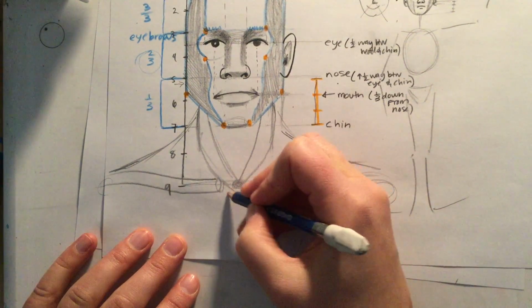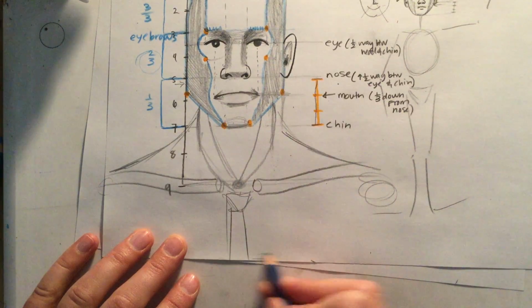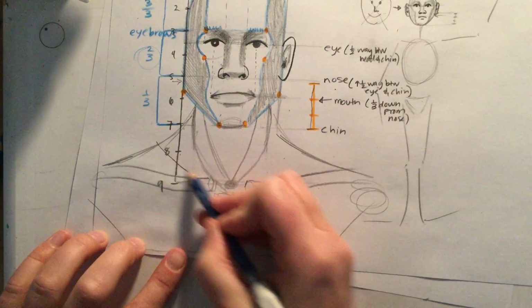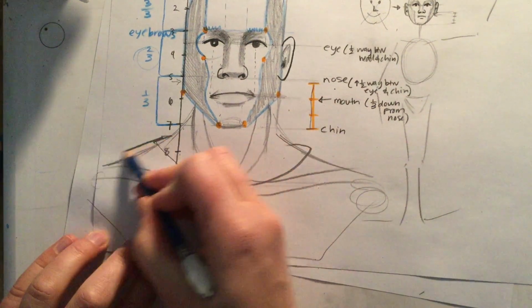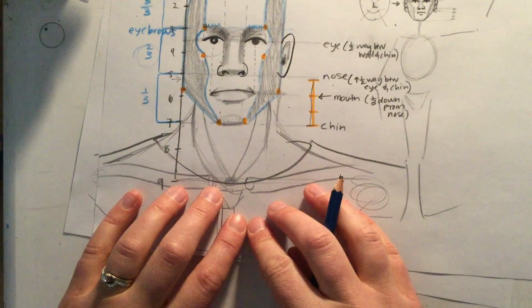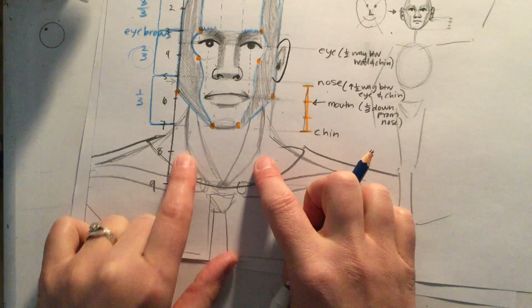Okay, and then of course I have my sternum bone here that comes down, and then I have my pecs that come out if I start to put muscles on things, right? I might have a shirt that overlays some of it. So I might not see all of this if I'm clothing my figure, but I will see a lot of what's happening here in the neck.